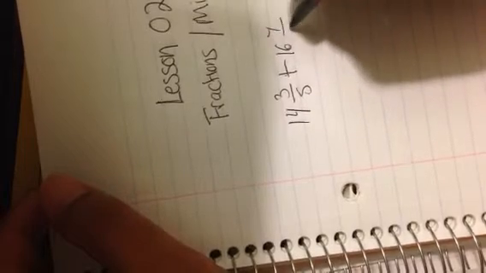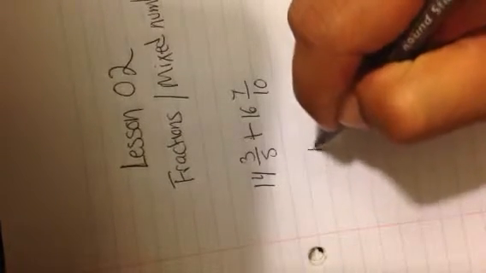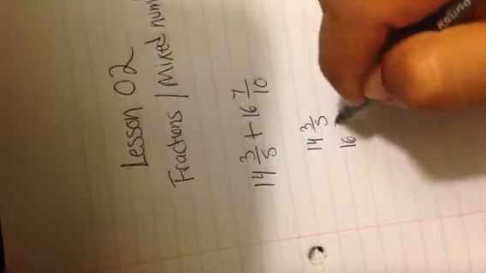Okay, so take a look at your first problem. It goes something like this, I believe. Say they give you a mixed number, 14 3/5 plus 16 7/10. When they give me something like that, I like to stack the fractions. I think it's a lot easier to see what you need to do. So I will rewrite this as 14 3/5, 16 7/10, and I'm going to add.